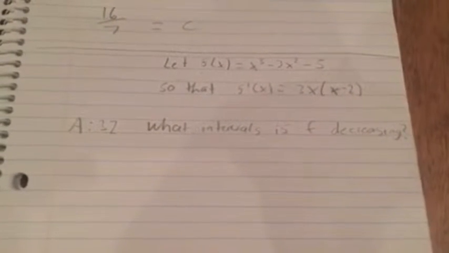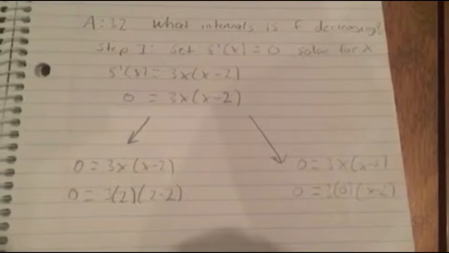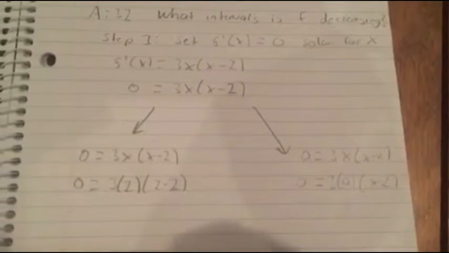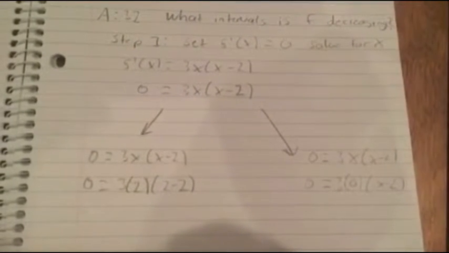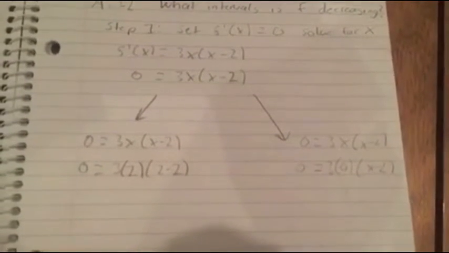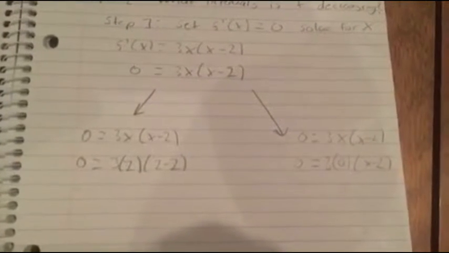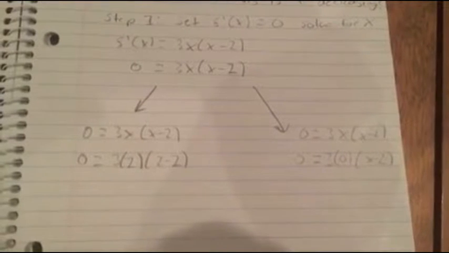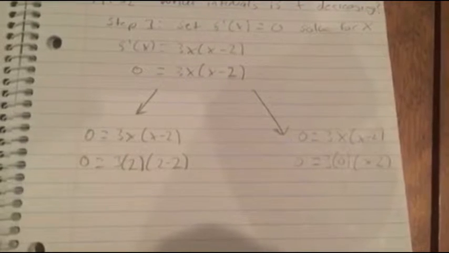So the next question gives us a function and the prime of that function, and is asking us what intervals is f decreasing in. So for step 1, we're going to take f prime of x and set it equal to 0, and try and find a number or multiple numbers that we can sub in for x to make this equation true. There's two numbers that will work. If you sub in 2 for x, it'll equal 0, and if you also sub in 0 for x, it'll equal 0. So both these numbers are critical numbers we are going to use.